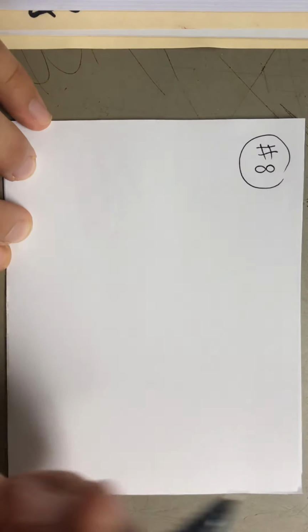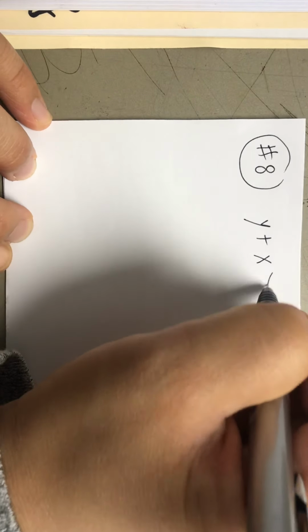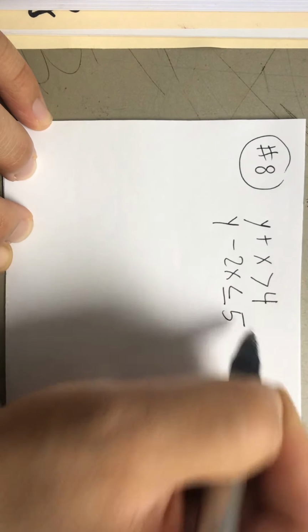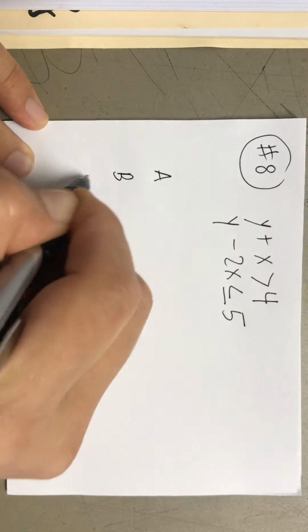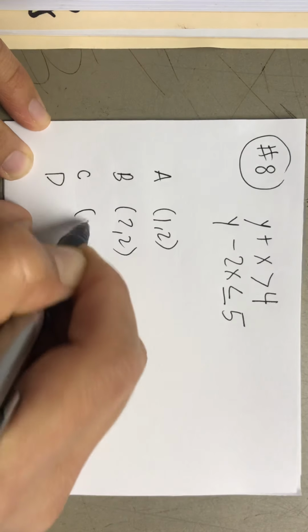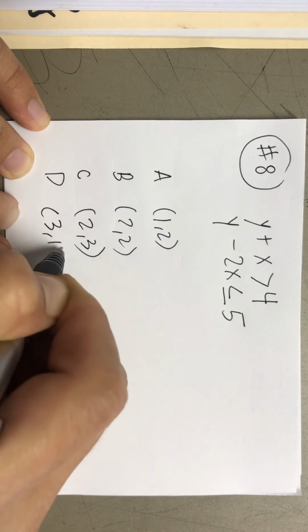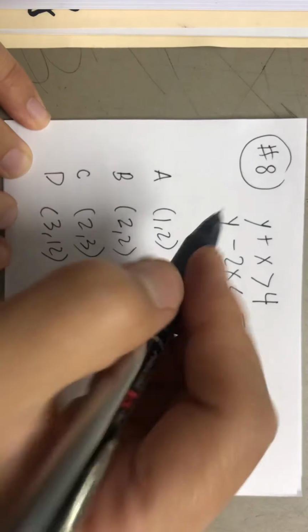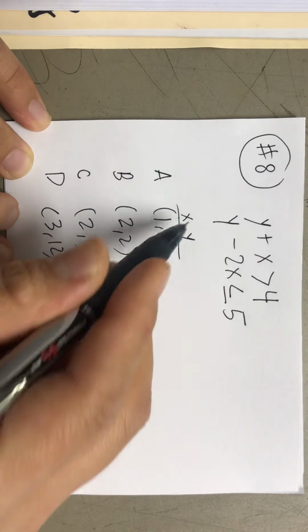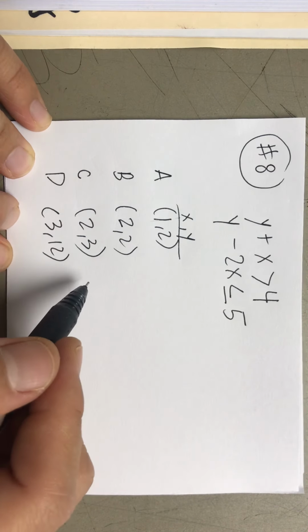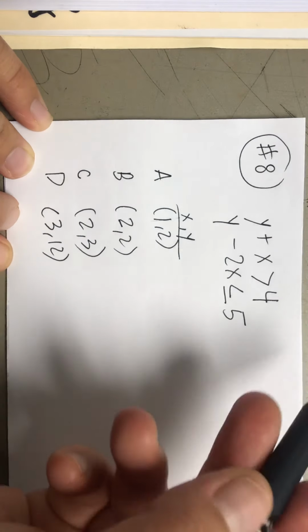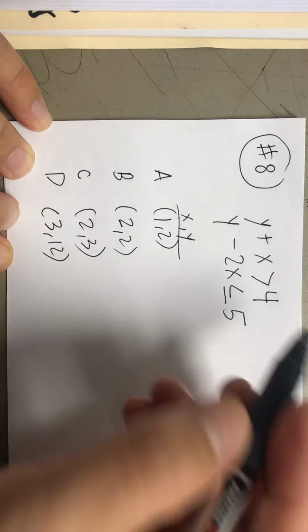Number 8 is y plus x is greater than 4, and y minus 2x is less than or equal to 5. So this one looks a little bit more complex, but it's not. The choices are 1 and 2, 2 and 2, 2 and 3, and 3 and 12. So this is obviously x, and this is the y coordinate, right? These are the x's, these are the y's. So what you have to do is plug them in and see which one works. Okay, so start with A because they don't say anything about minimum or maximum. So you always just start with A.